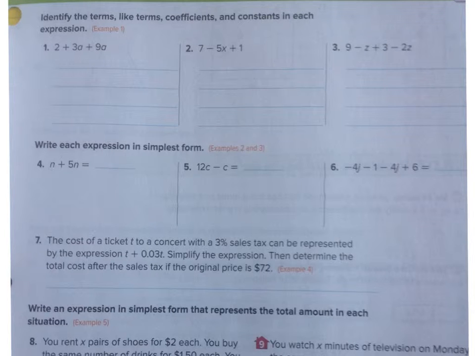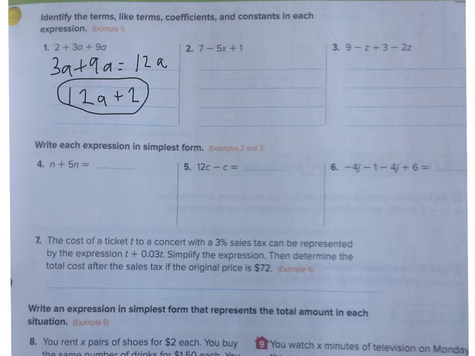So for numbers 1 through 6 on page 391, you're just going to write all the expressions in simplest form. So again, we just wanted you to get a practice with that. Don't worry about the other directions it lists. So for number 1, I know that I can combine my a's. So I'm going to have 3a plus 9a equals 12a. And then I can go back and add my constant. 12a plus 2 will be this expression in simplest form.